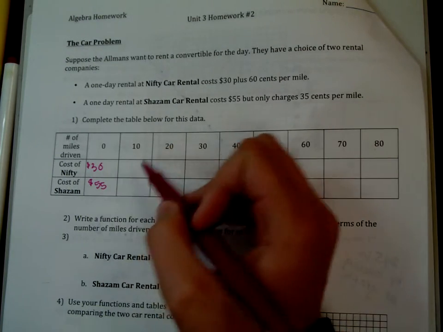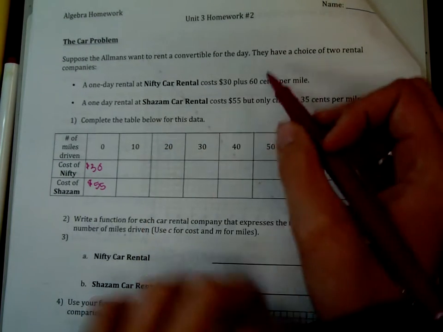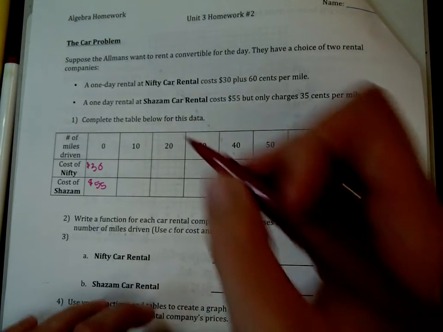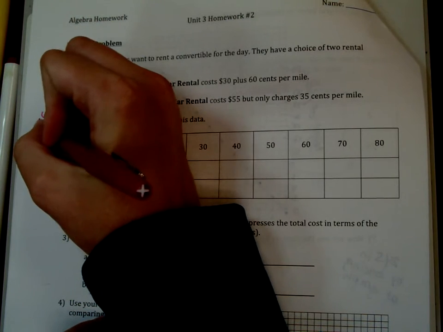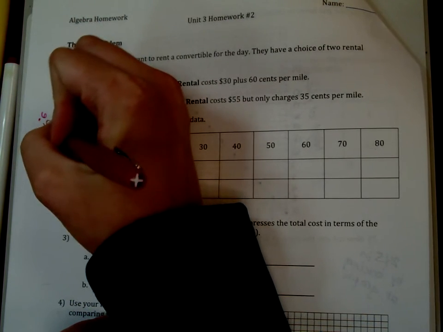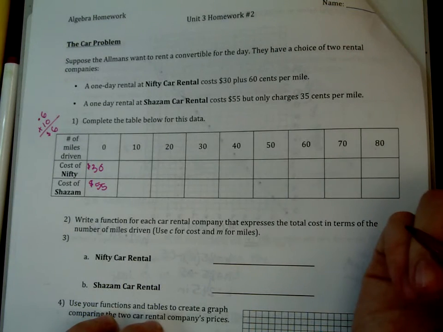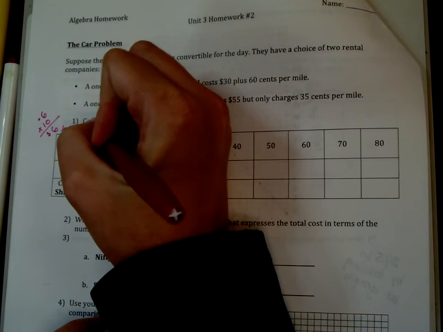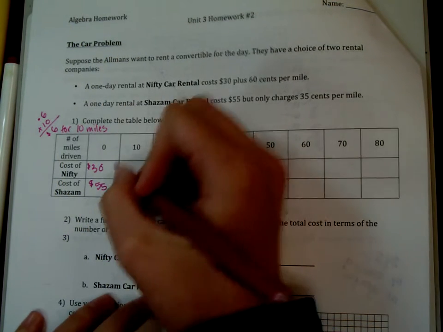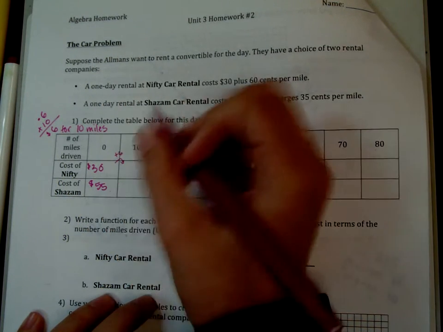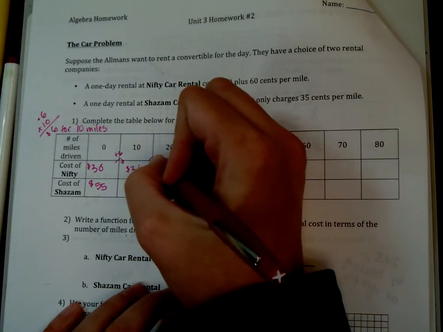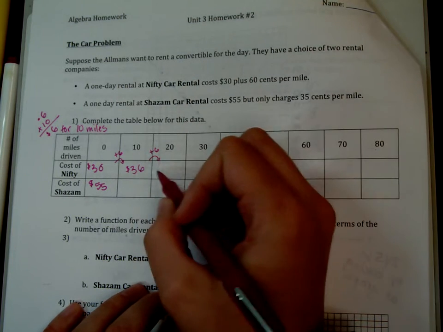And then for Nifty, if we drive 10 miles, let's say it's 60 cents per mile. So that's 0.6 per mile. So 0.6 times 10 is $6. So that's $6 for every 10 miles. So that means that I'm going to add 6. So 10 miles would be $36.